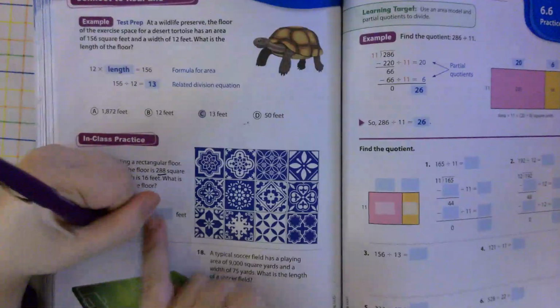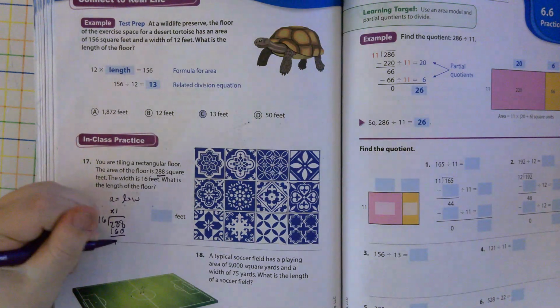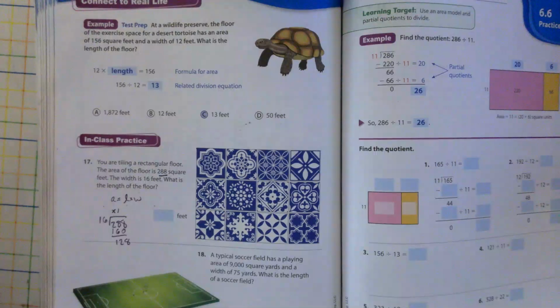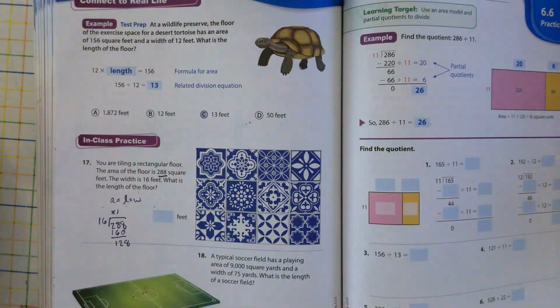160. Means I have 40 left to get to 200, and then 40 plus 88 is going to be 128. And how many times can 16 fit into 128? No idea. Is there anybody else that would like to help Lyra out here?